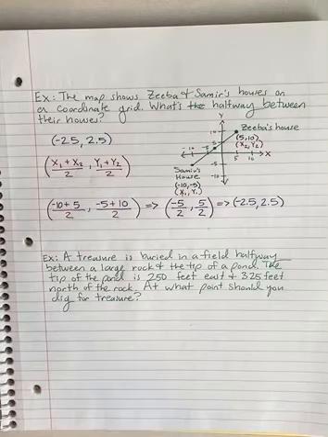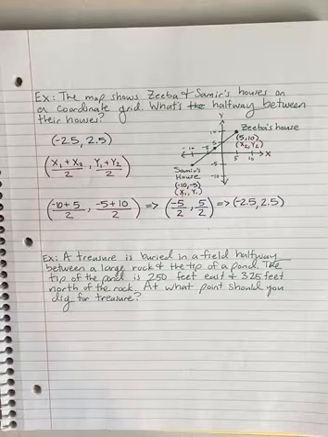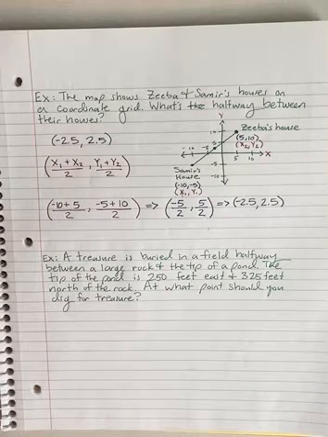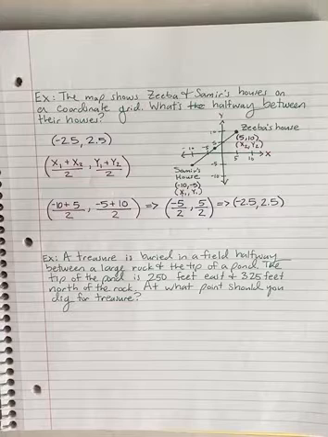All right, so now we're going to look at another example about how to use the midpoint formula. Here it says a treasure is buried in a field halfway between a large rock and the tip of a pond. The tip of the pond is 250 feet east and 325 feet north of the rock. At what point should you dig for treasure?